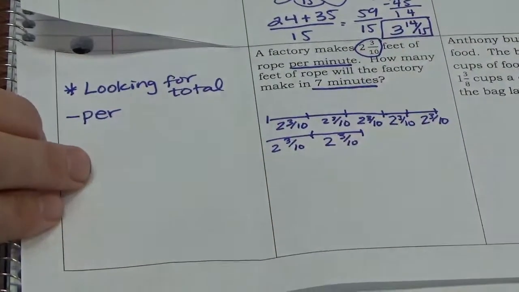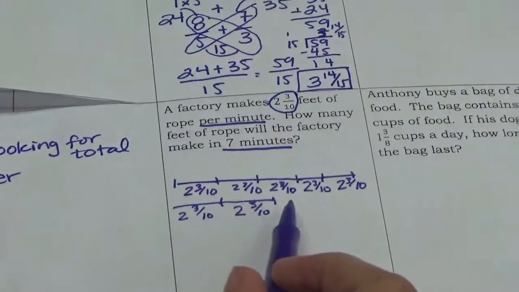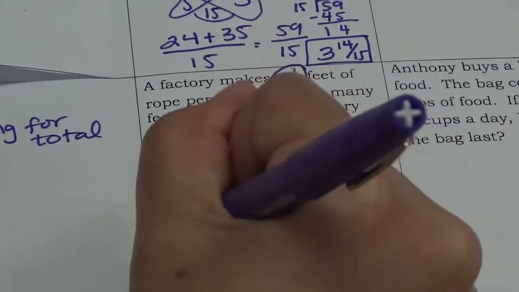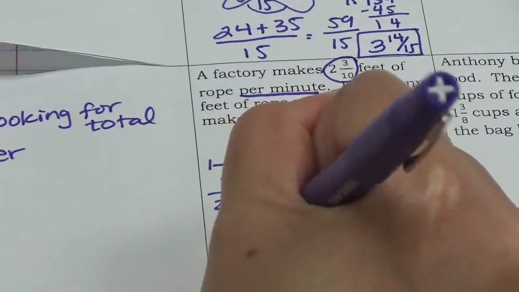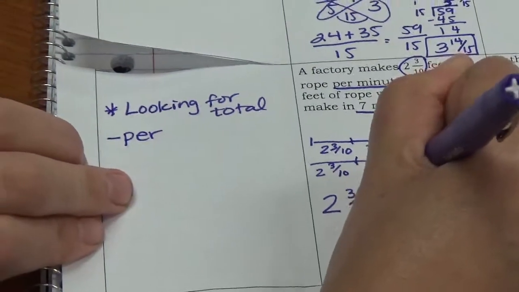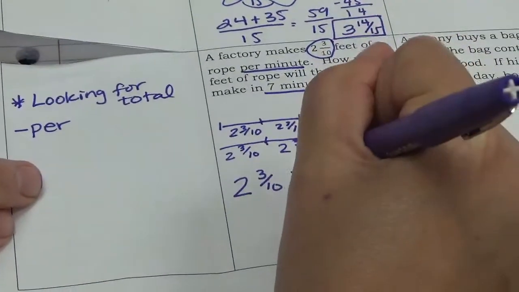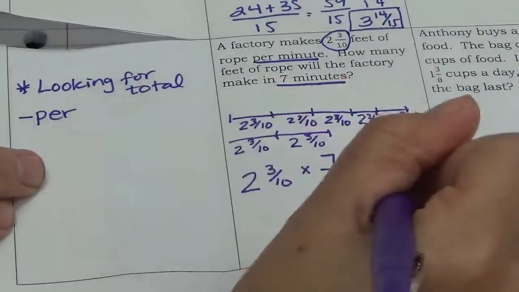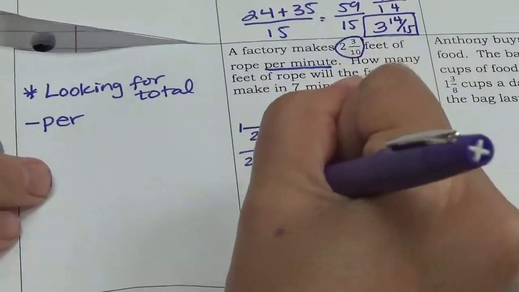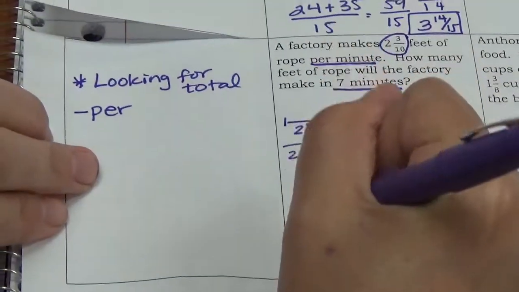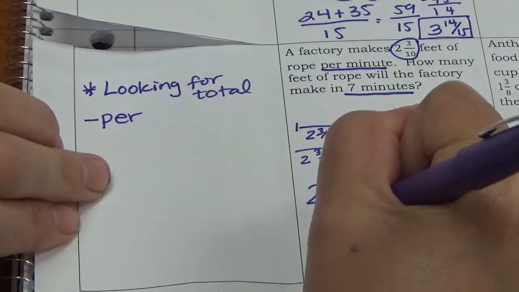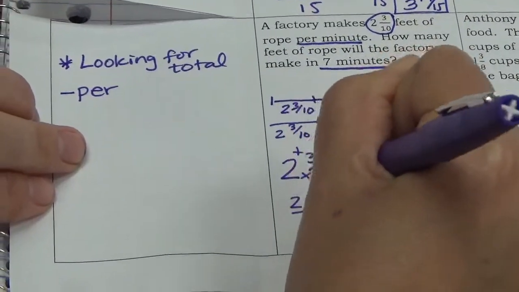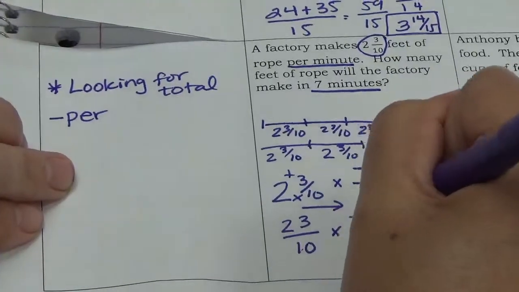It's going to be a lot more efficient, instead of adding all of these 2 3/10 together, to multiply. So I'm going to go 2 3/10 times 7. I'm going to go ahead and put that 7 over 1, because I know for multiplying fractions we go straight across. Let's do TX on the first fraction. So we get 23 over 10 times 7 over 1. Now multiply straight across.